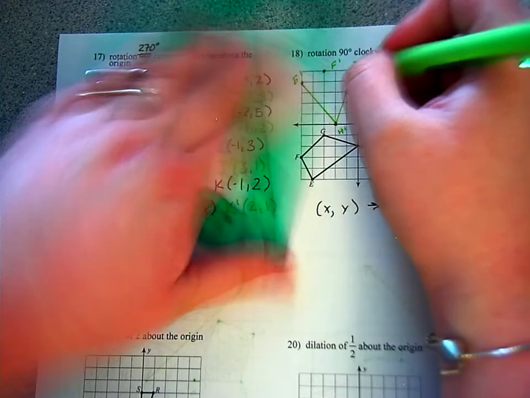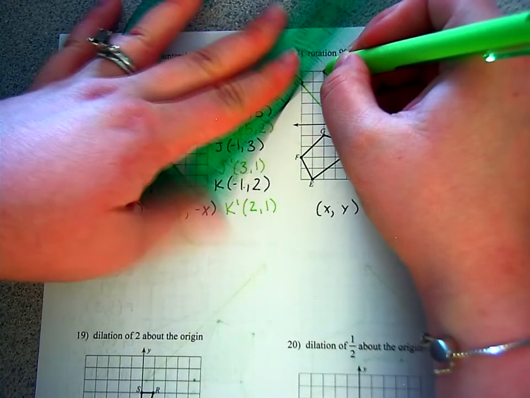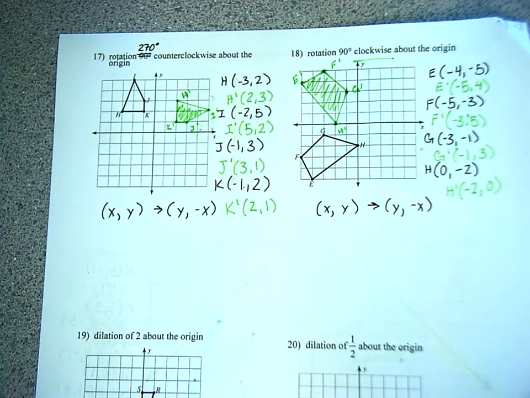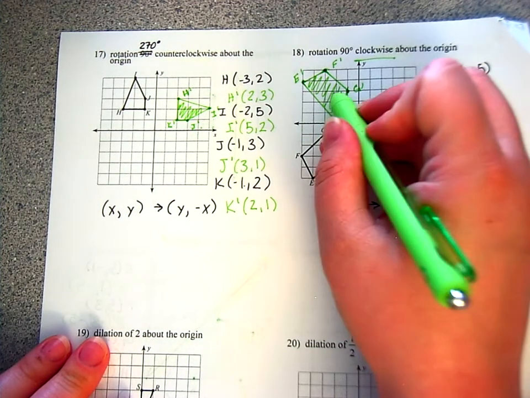And we shade in our image. So we can see that we turned 90 degrees this way, or it would have been 90, 180, 270 counterclockwise. That's why we switch our rules.